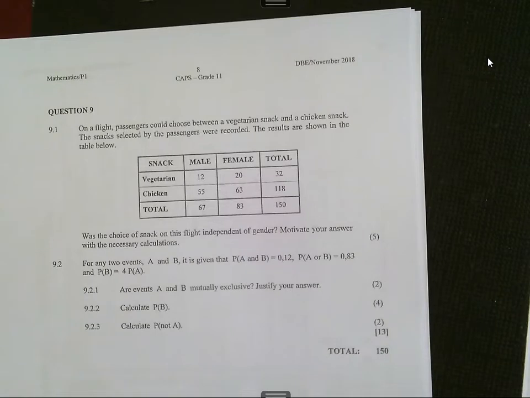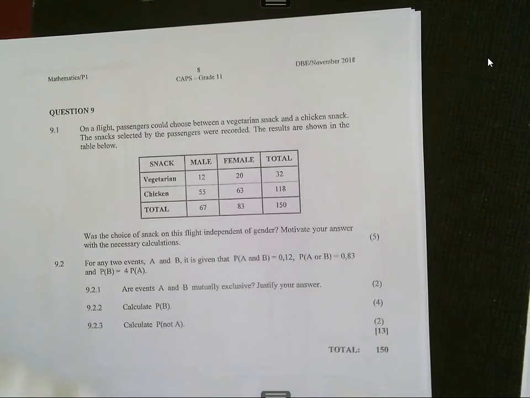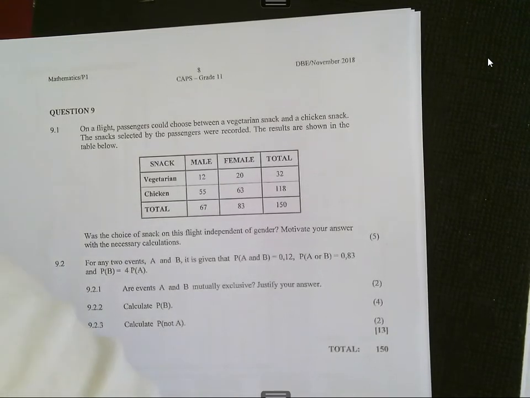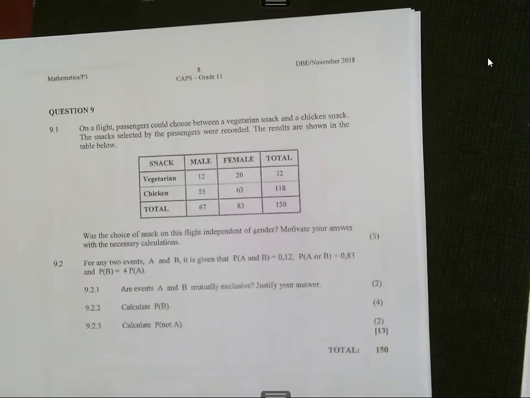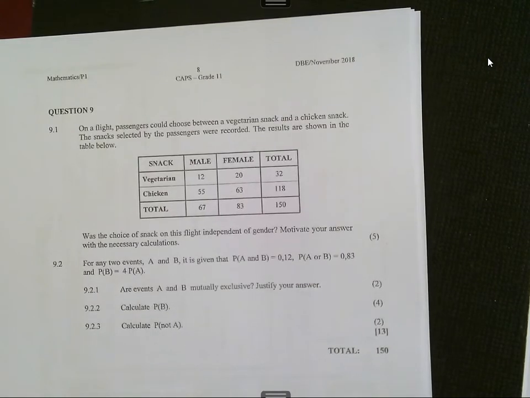You can only use it if you've got a tree diagram, because remember that equation says the probability of A times the probability of B following A. So I don't have a tree diagram, therefore I can't use it. Therefore we can use the other formula. Do you know that other formula? What is it? The probability of A and B is equal to?